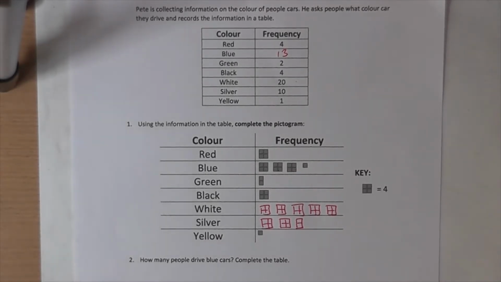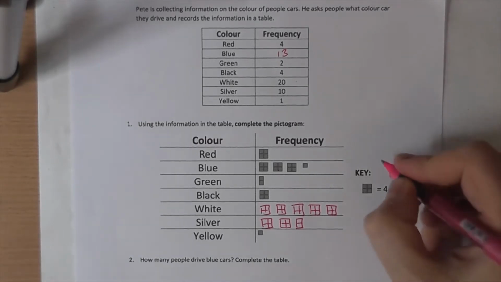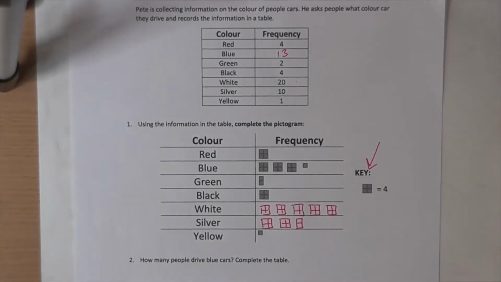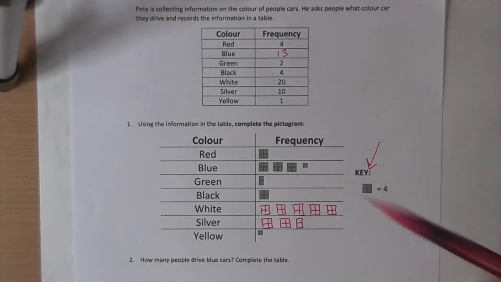Again, a reminder with these pictograms, the visual symbol could be anything but needs to be defined by the key. All pictograms must have a key so that it is obvious what the visual symbol is representing. Is it representing 1? Is it representing 2, 4, 10, 100? We need to know. We need to have a key to tell us that. Question 2, we've already talked about that. How many people drive blue cars? Complete the table, and it was 13.